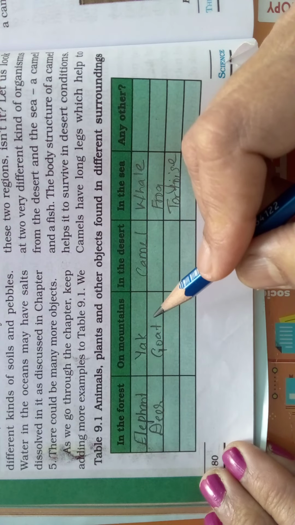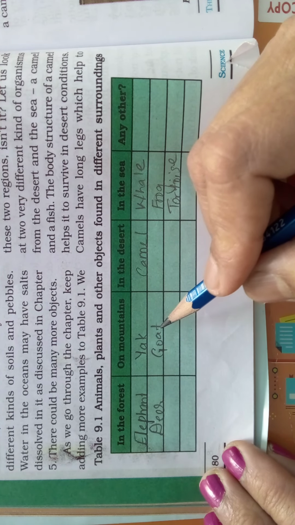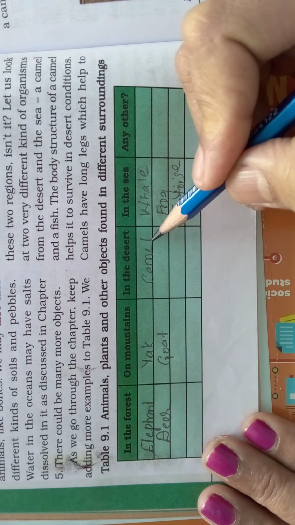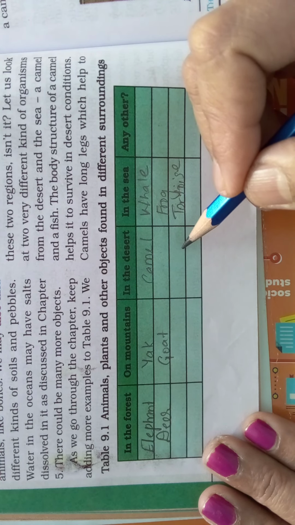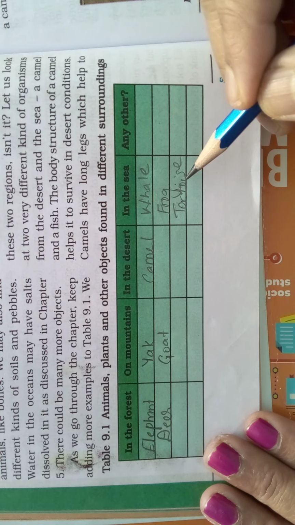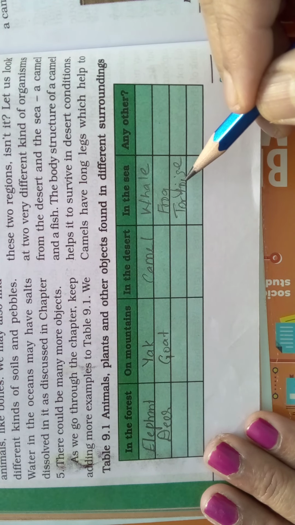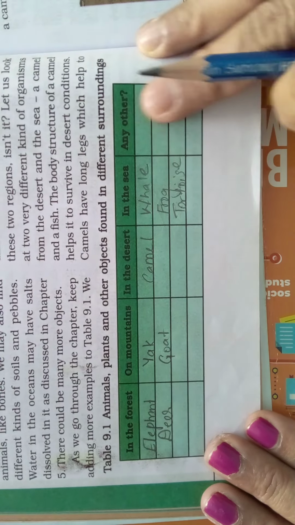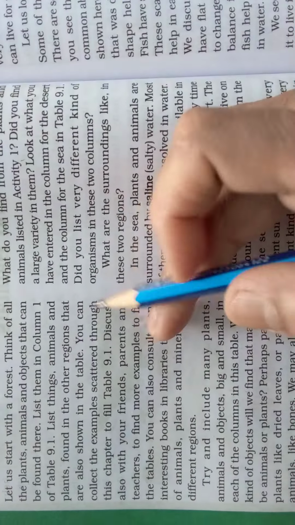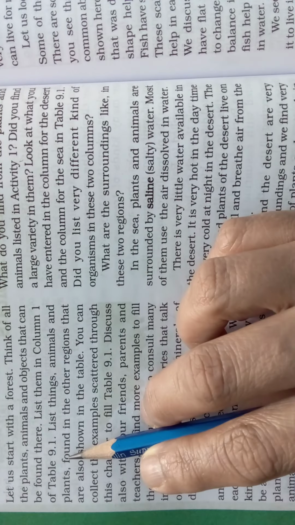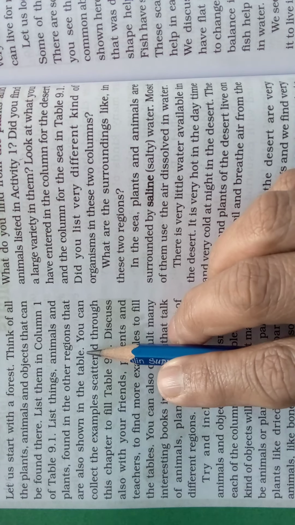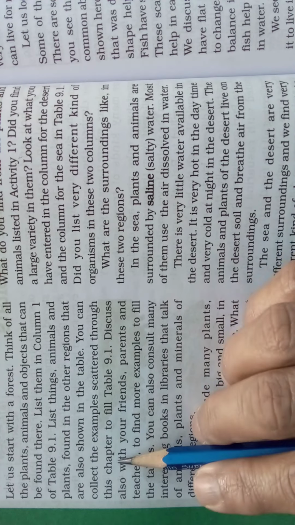If you take the mountains, you can see animals like yak and goat, and trees like oaks and pines. In the desert, the animal is the camel, and the plant is the cactus. In the sea, there are whales, tortoises, so many animals, and also aquatic plants. So, these are the different types of animals and plants in different surroundings. We list things, animals and plants found in the other regions that are also shown in the table. You can collect the examples scattered through this chapter.